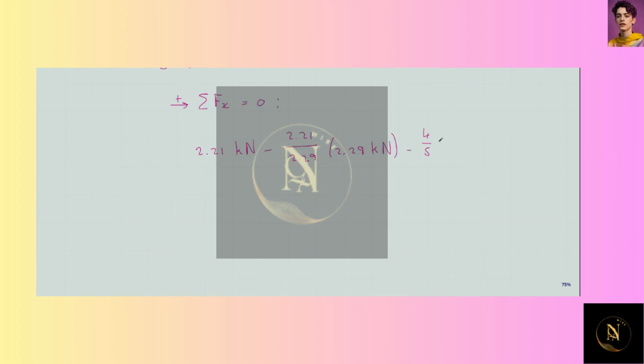Sigma of Fx again must be 0, which means that 2.21 kilonewtons minus 2.21 over 2.29 into 2.29 kilonewtons minus 4 over 5 times FEH is equal to 0. So from here, we find that FEH is equal to 0. So we found another member force.